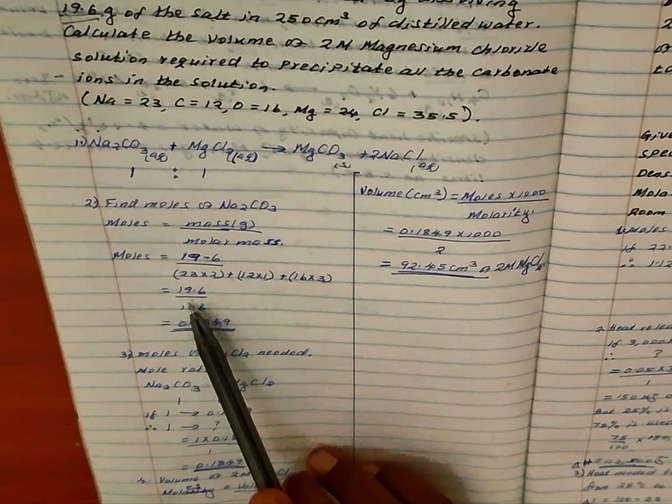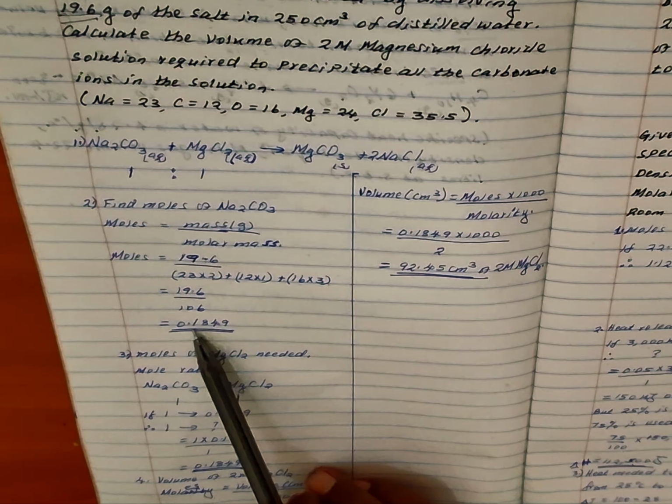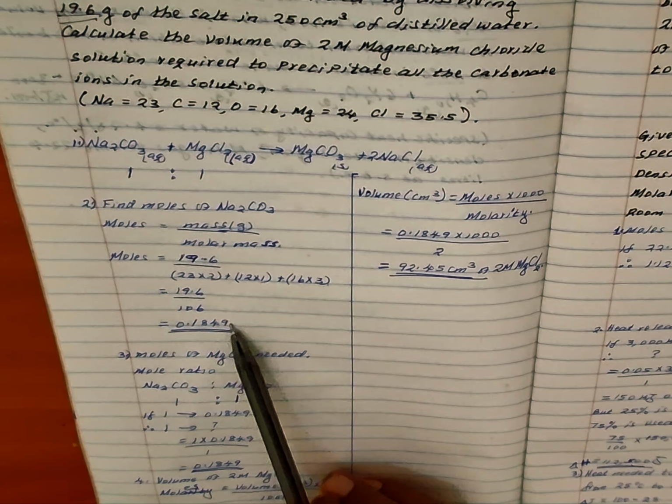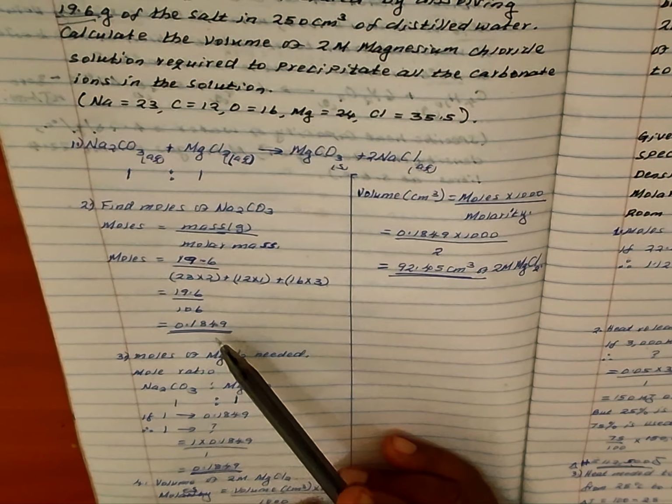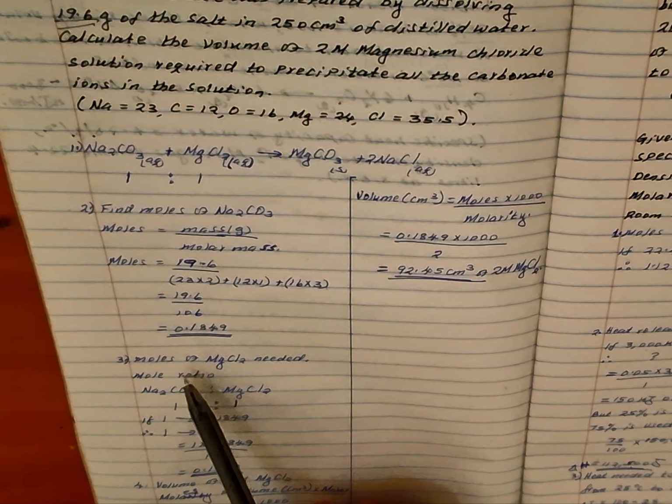So the number of moles will be the mass, which is 19.6, divided by 106, which is going to give us 0.1849 moles. Again, I usually prefer giving the answer for the moles to 4 decimal places.